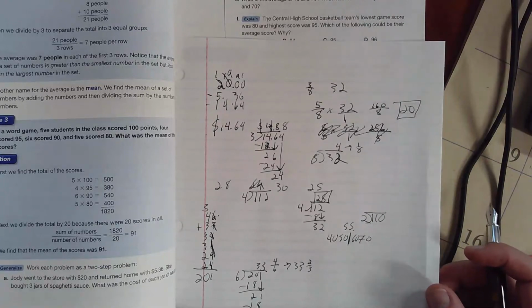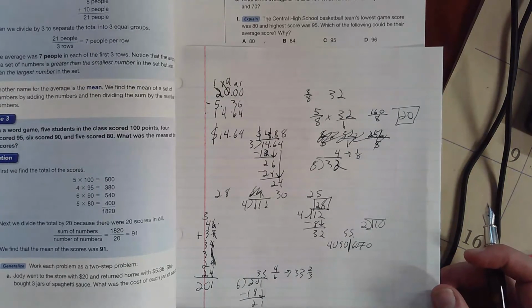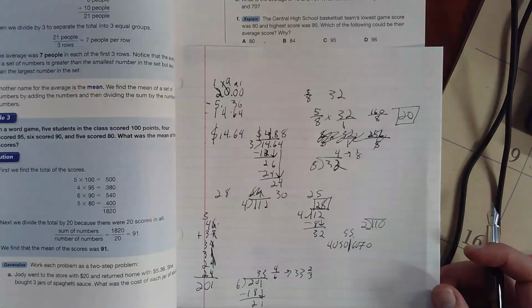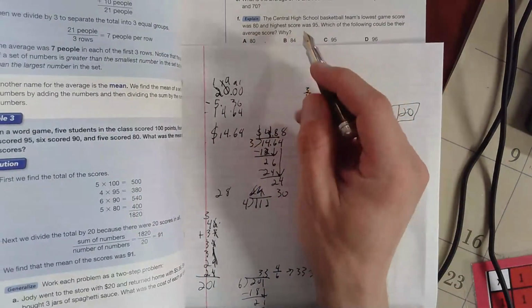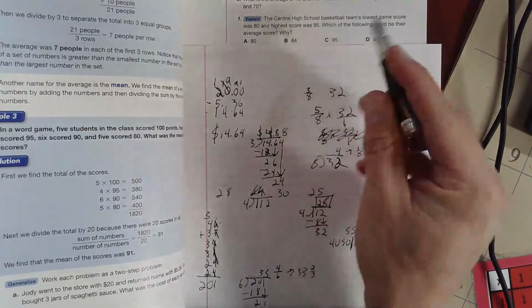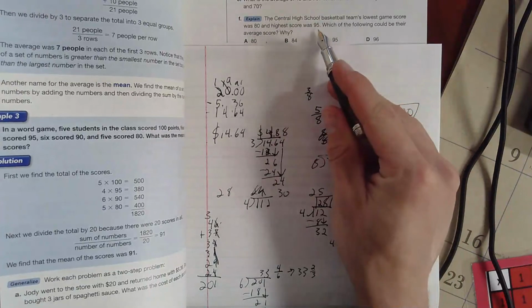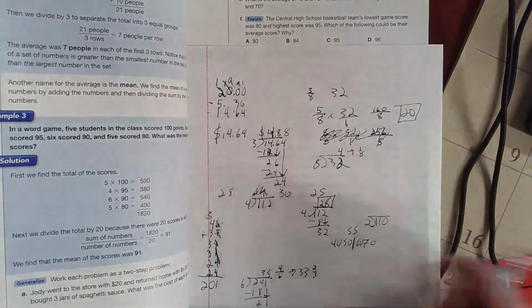Central High School basketball team's lowest game score was 80 and highest was 95. Which of the following could be their average score? Their average score cannot be 80 and cannot be 95, right? It has to be somewhere in between. If their lowest is 80 and their highest is 95, 96 is right out because we already know their highest is 95. So 84 is the only option.